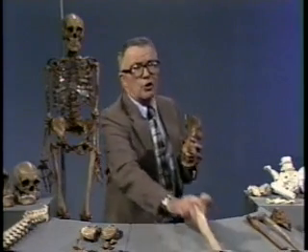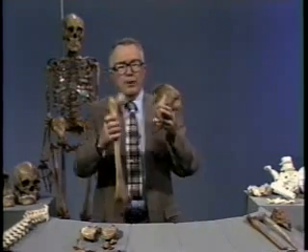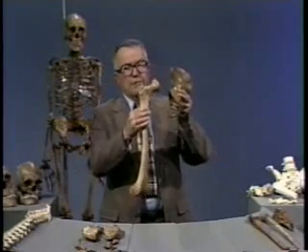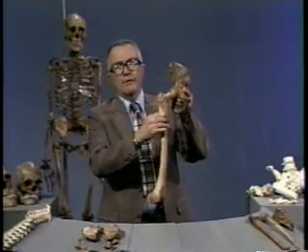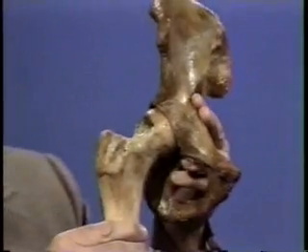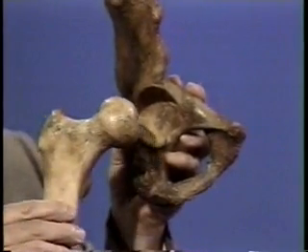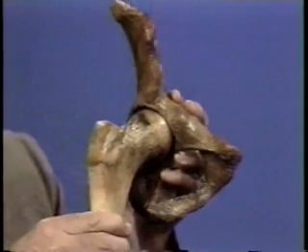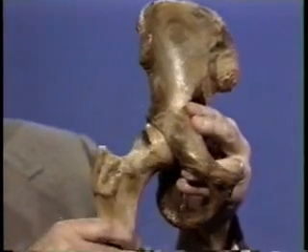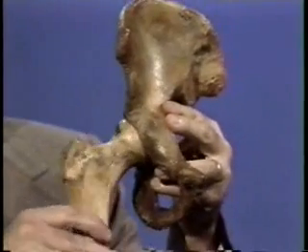Let's show you how an innominate fits on to the pelvis. There is the head of the femur, and note that the head of the femur fits into what is called the acetabulum, which is that hole right there. You can see how the head of the femur fits into the acetabulum, and when you walk, this moves, as you can see right there.